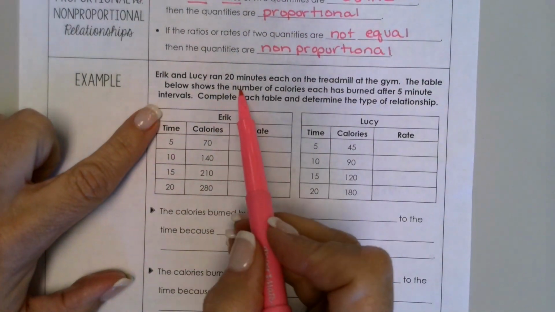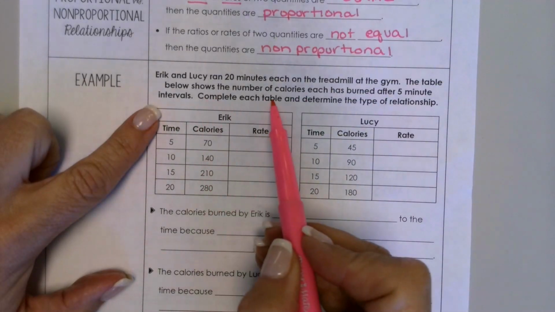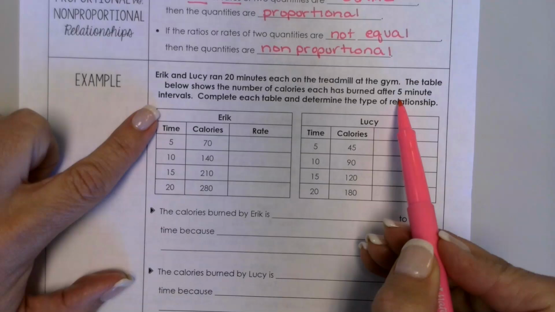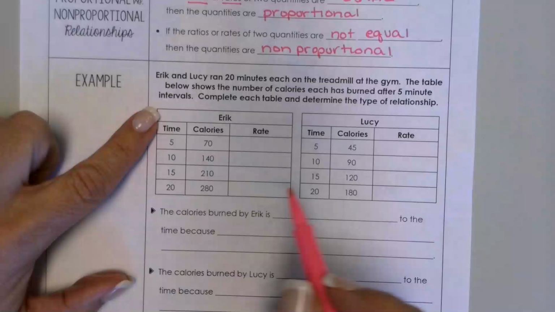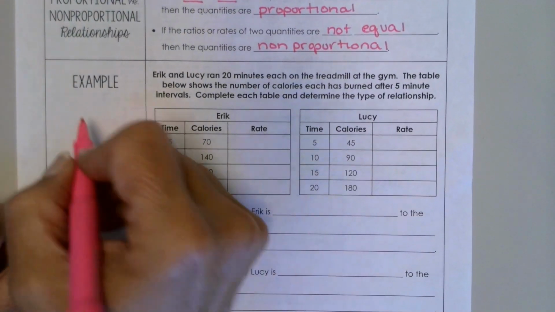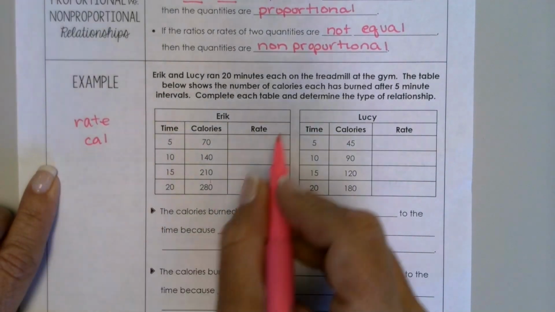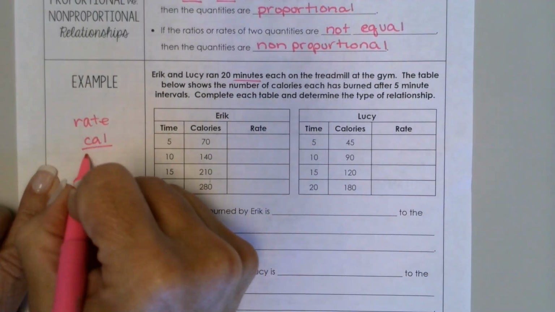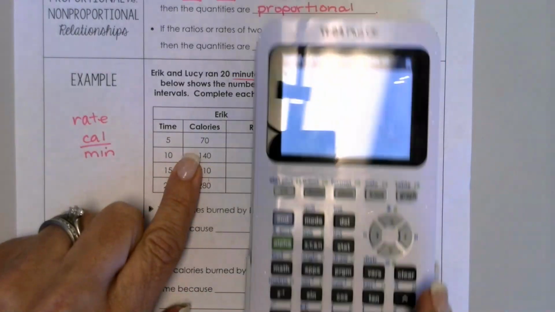It says Eric and Lucy ran 20 minutes each on a treadmill at the gym. The table below shows the number of calories each burned after 5-minute intervals. Complete each table and determine the type of relationship. So calories and time, my rate is going to be calories per minute. If I come over here to Eric, I want to look at this.